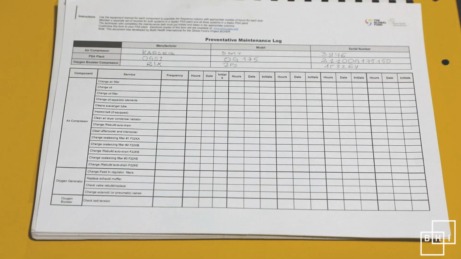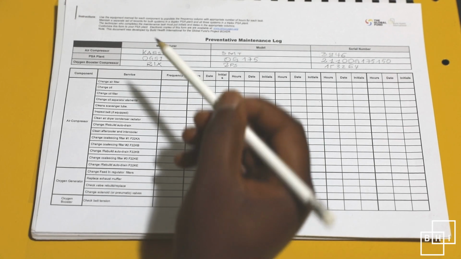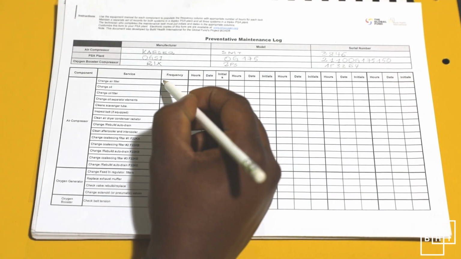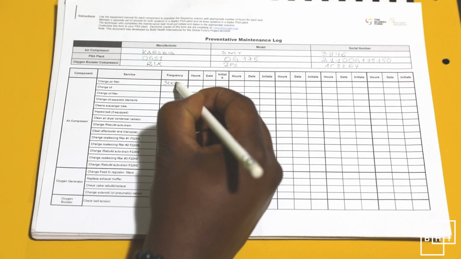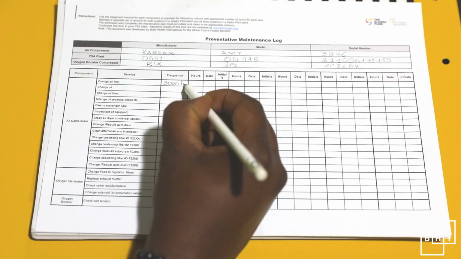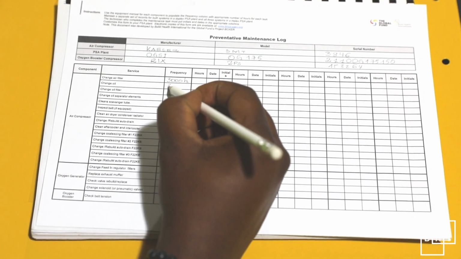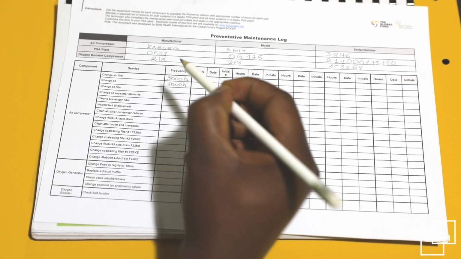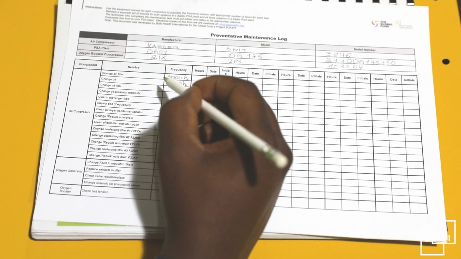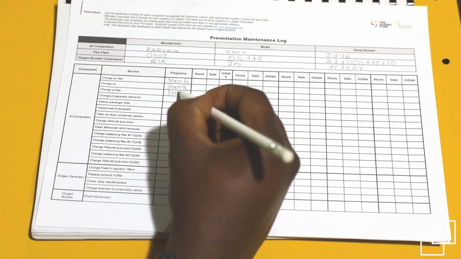We are going to start with the air filter. The air filter needs to be changed every 3,000 hours. Oil, 3,000 hours. And also we need to change the oil again after 3,000 hours. This might also depend on the type of oil that you have.